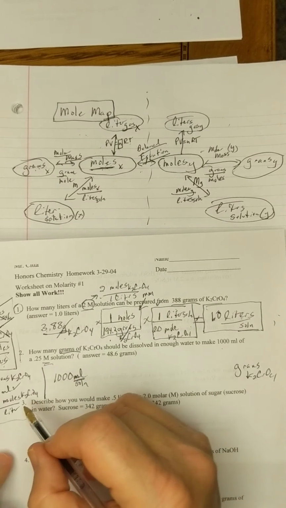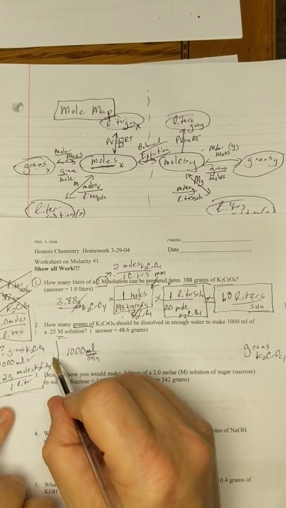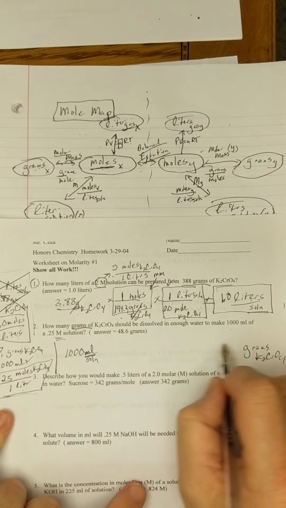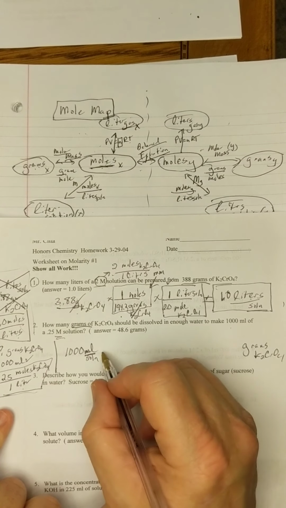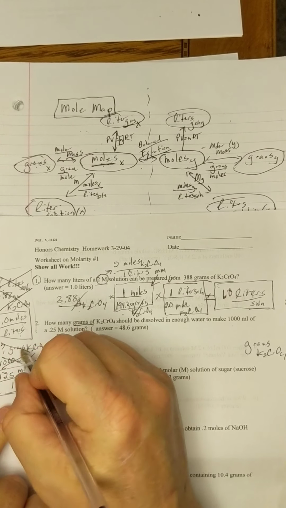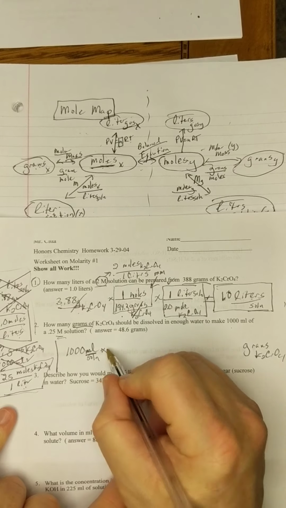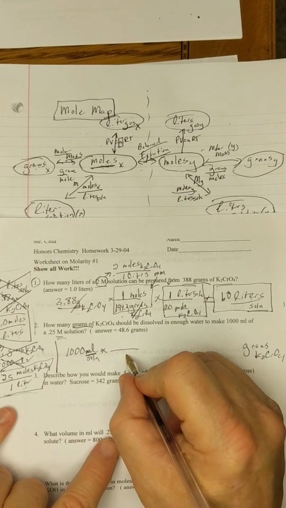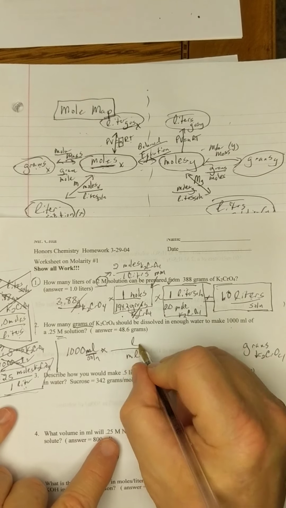I don't want to start off with the conversion factor, the 0.25. Your conversion factor is always going to be in the middle of the problem. So I've already used 1,000. I already placed the grams. The only thing I have is the molarity. So just looking at units, not numbers, I want to go from a milliliter to a liter.